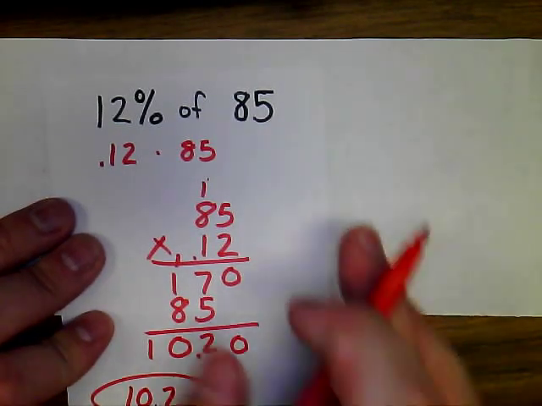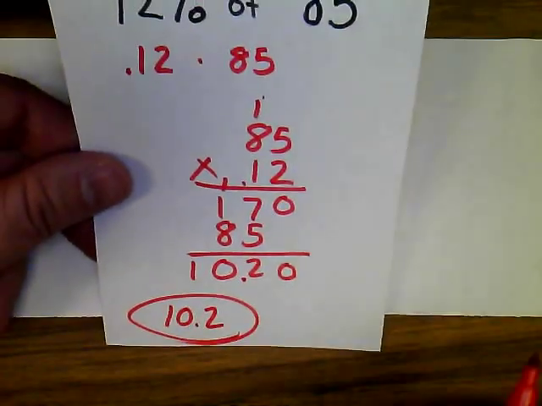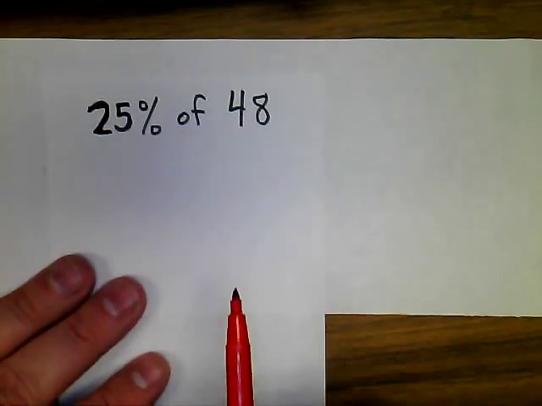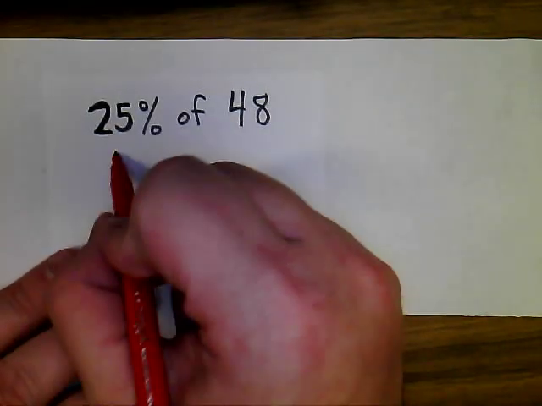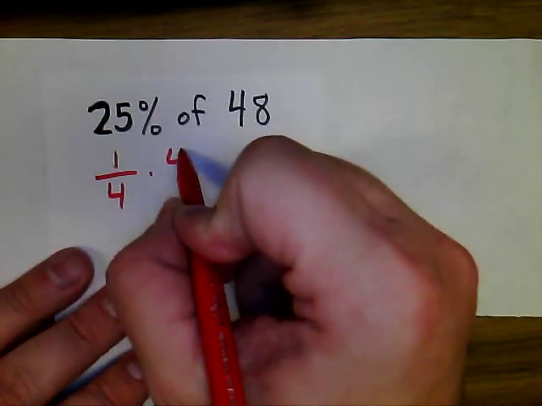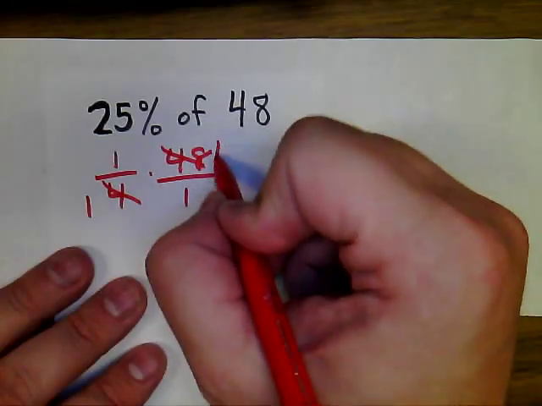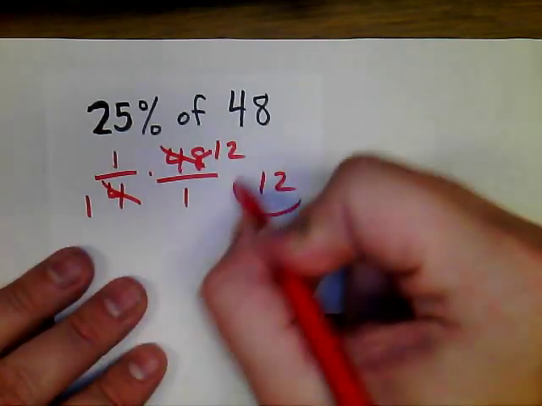So you'll notice in this example, my answer didn't come out to a whole number. Be aware that that is the case in a lot of examples. 25% of 48, another special fraction or percent that you know. The fraction is 1/4. So 1/4 times 48. Again, we're going to simplify on the diagonal, and we get an answer of 12. So 25% of 48 is 12.